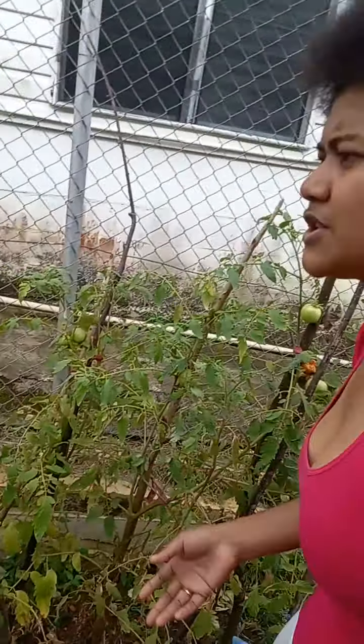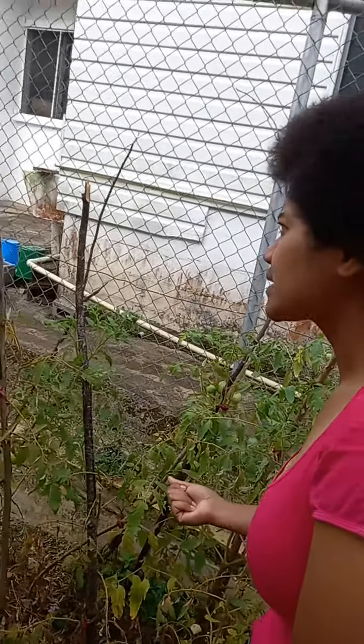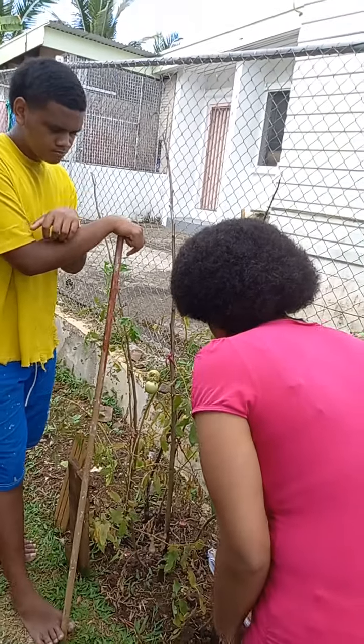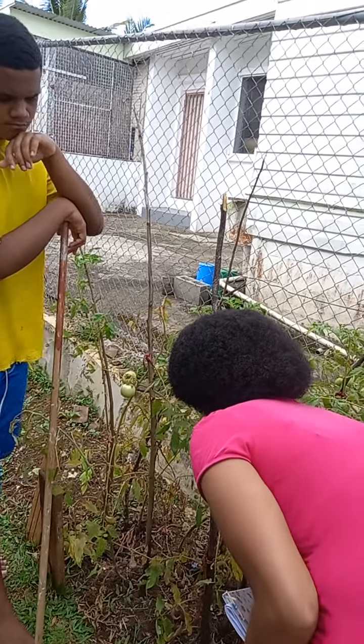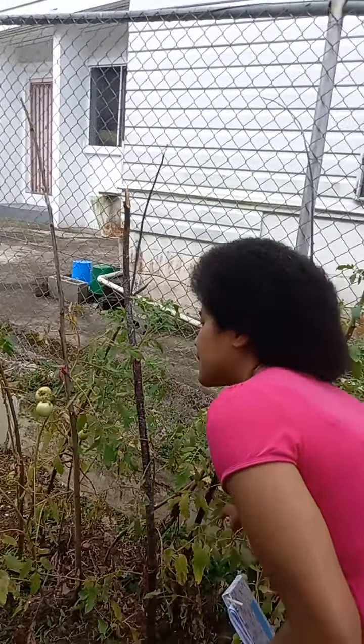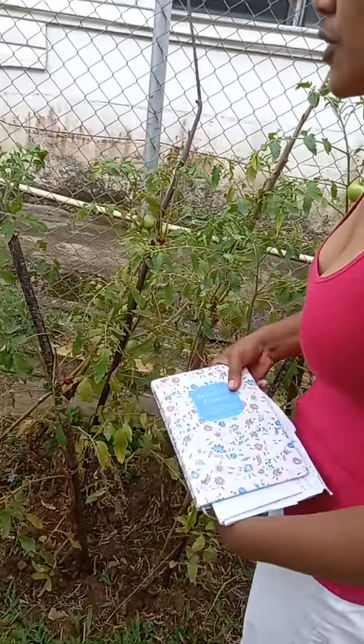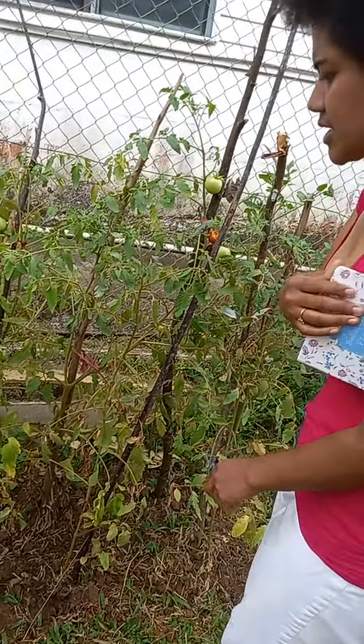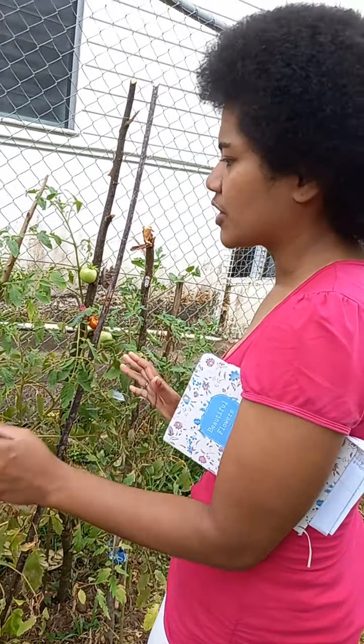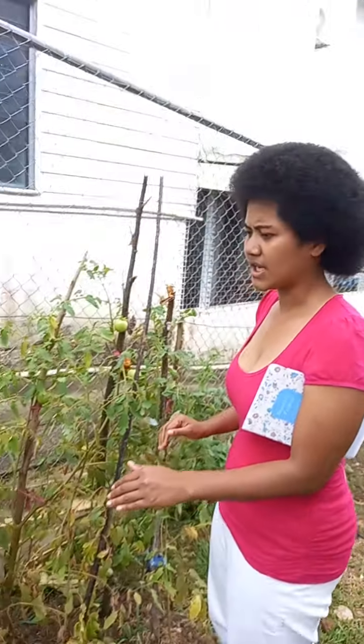Some of us here in Fiji usually use soap and water. They mix the soap to spray on the plants. If you do crop rotation, that is one of the ways you can destroy or get rid of all the disease in your plant, at least for 3 years.